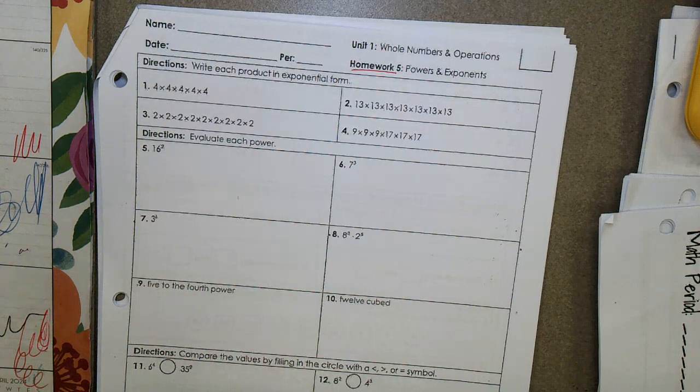Homework-wise, if you go into Schoology, there's a digital activity that says Thursday's homework. You're going to click on that, and you're going to use your calculator. And your calculator is going to help you with all of these. You're going to need to submit that. So make sure you go into Schoology and check that out.